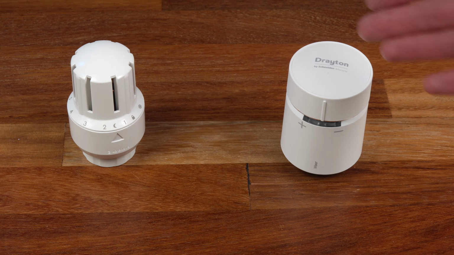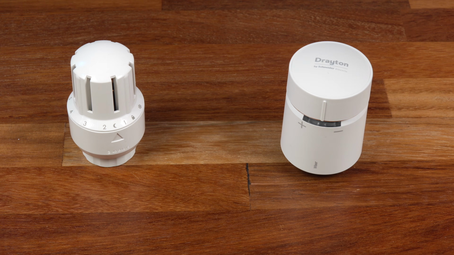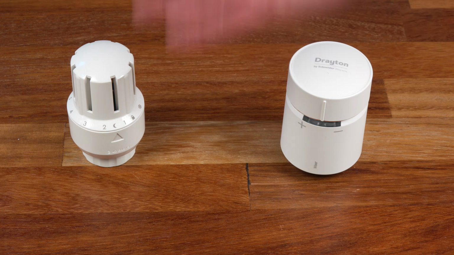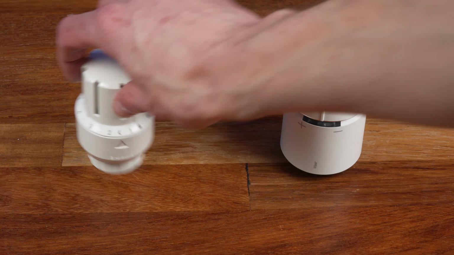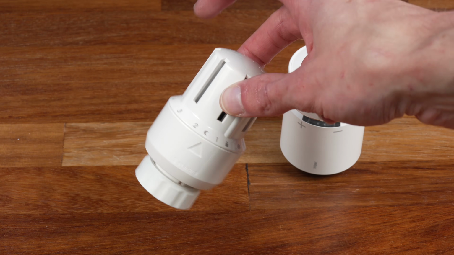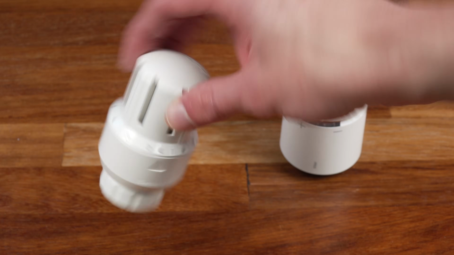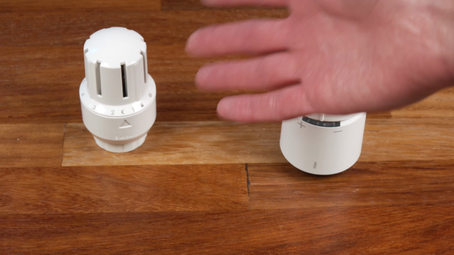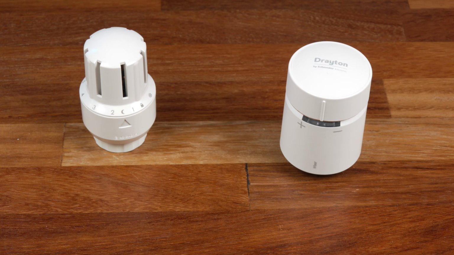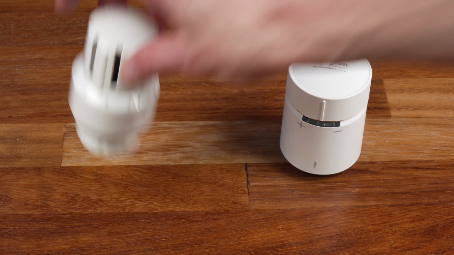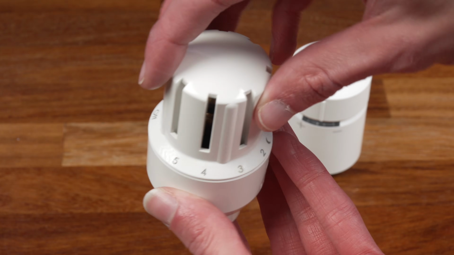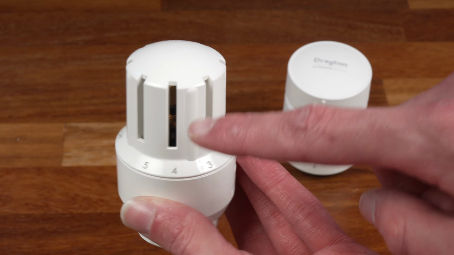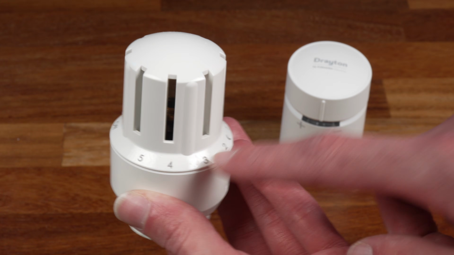Either the smart radiator valves that work with systems like Drayton Wiser, or your traditional analog TRVs that you probably already have on your radiators. If we first take a look at these standard TRVs, they're actually pretty clever and often very misunderstood as to how they work. These devices are essentially thermostats. While most of them don't have any kind of temperatures printed on them, they just have little numbers printed on the side. These numbers actually do roughly relate to a room temperature.